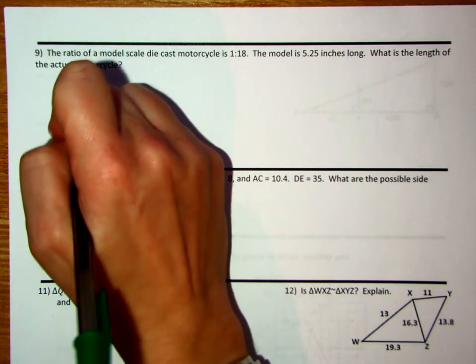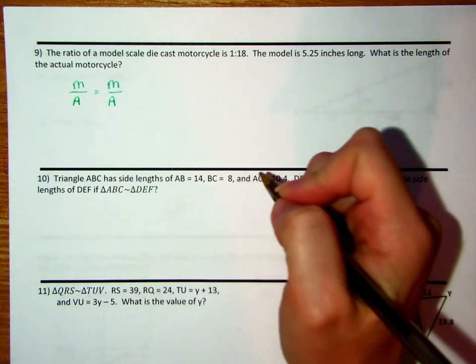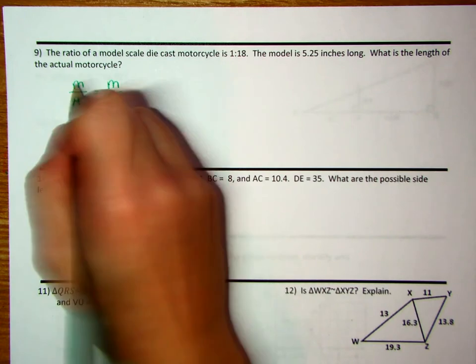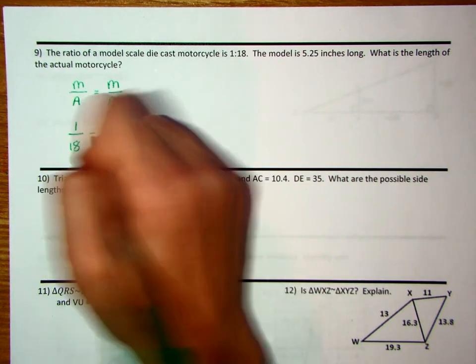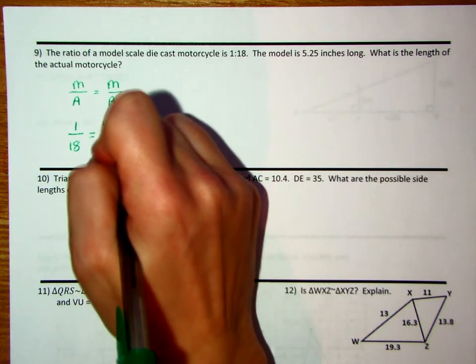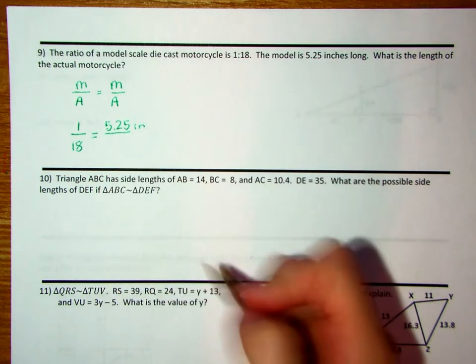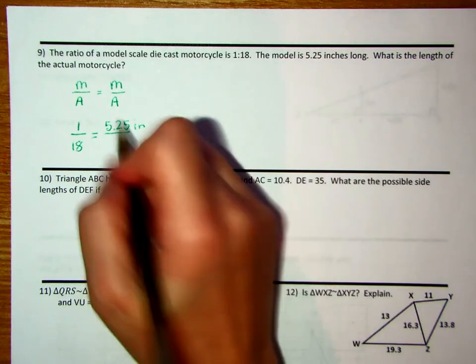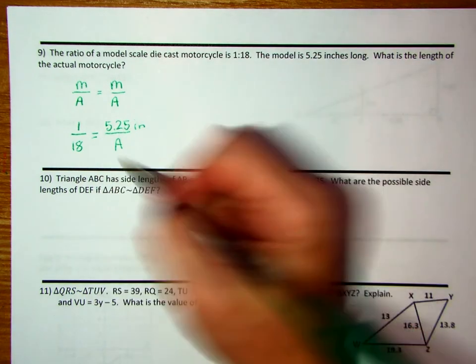So if our model is compared to the actual, that would be the equivalent to the model being compared to the actual. And so what we can do is say our model has a scale of 1 to the actual 18 equals, they tell me my model is 5.25, so I'm going to put that in place of my model up here with the inches. And then I'm supposed to find the length of the actual. That's what I don't know. So I can call that A, I can call that X.